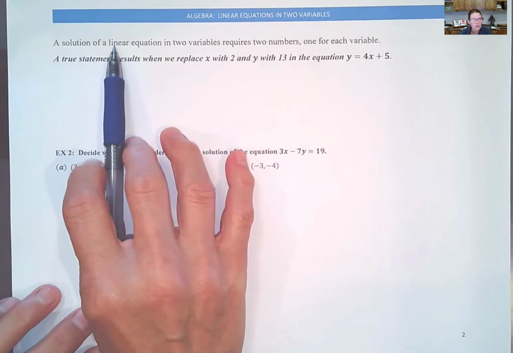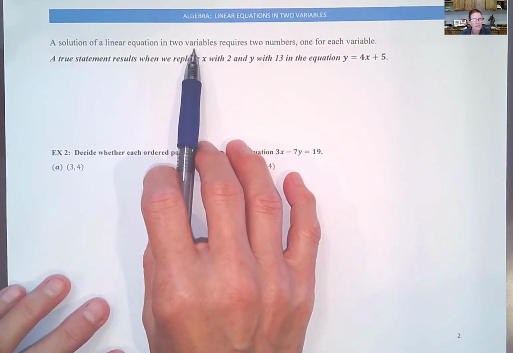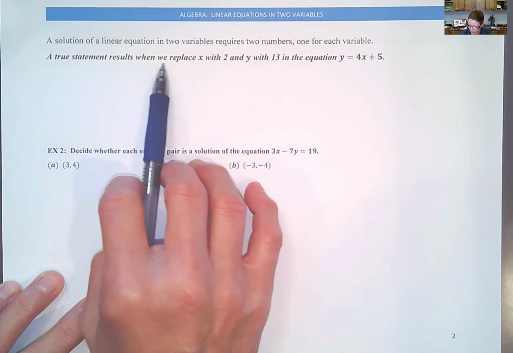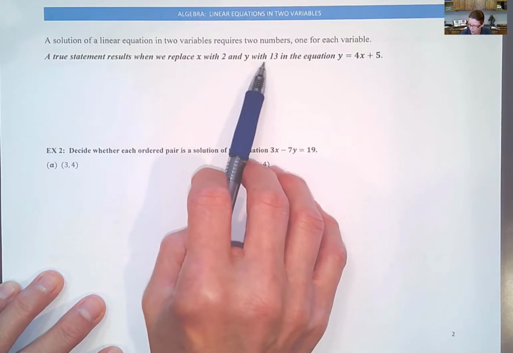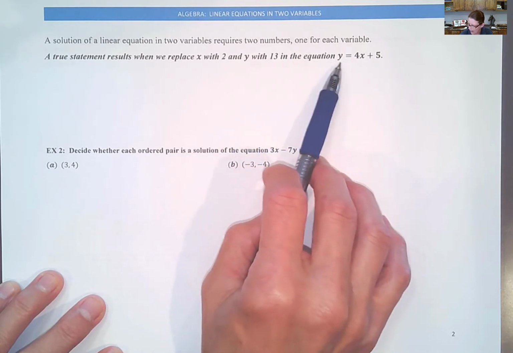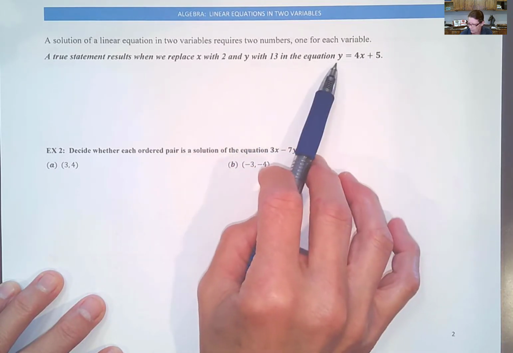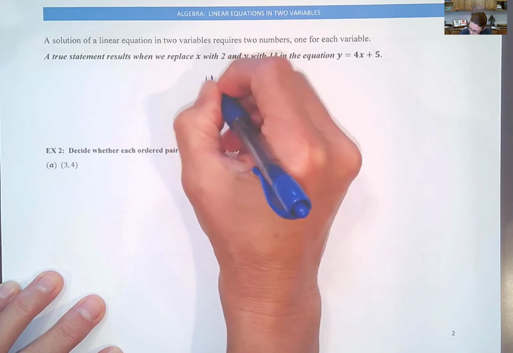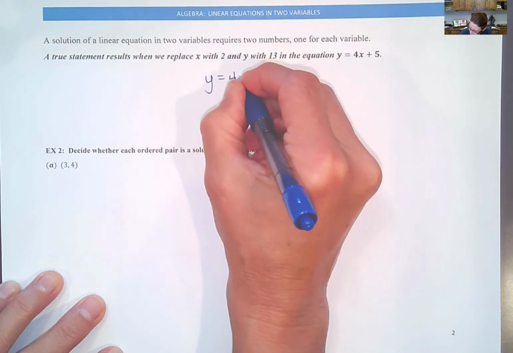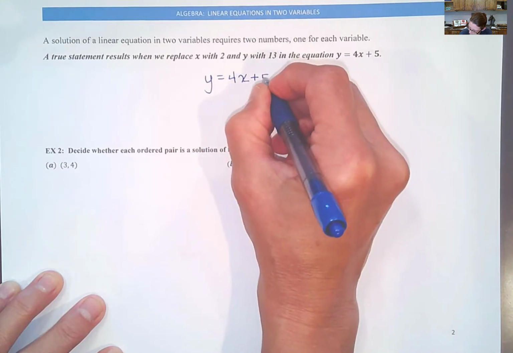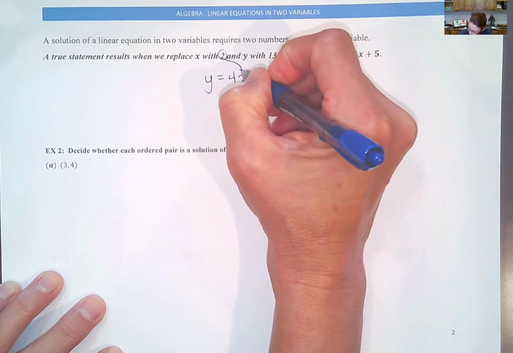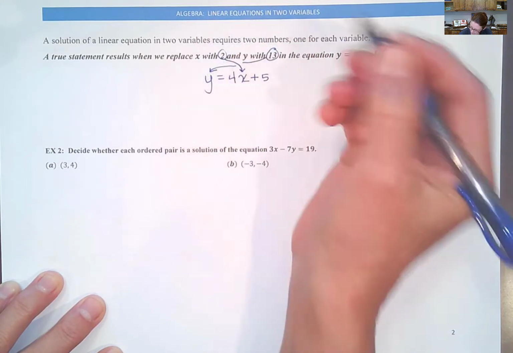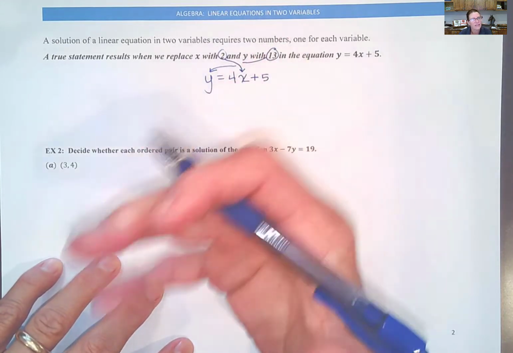Next, let's talk about a solution of a linear equation in two variables. It requires two numbers, one for each variable. For example, a true statement results when we replace x with 2 and y with 13 in the equation y equals 4x plus 5. So notice we've got a linear equation in two variables. We see x and y. And if we just check this out and replace x with 2 and y with 13, let's show that this does indeed give a true statement.